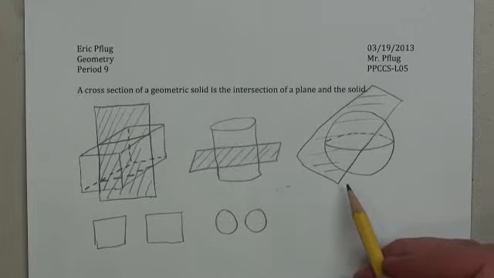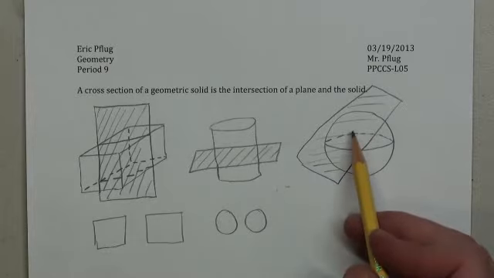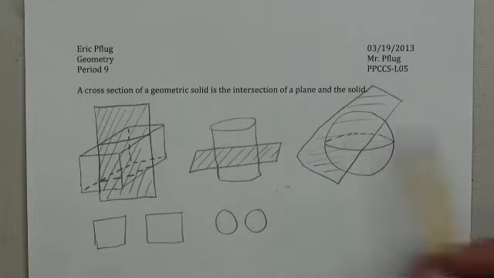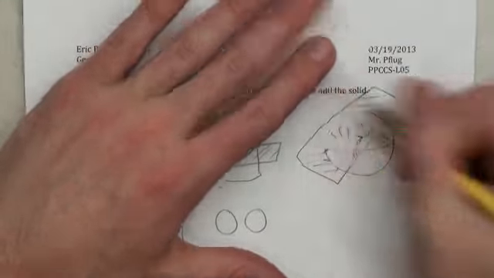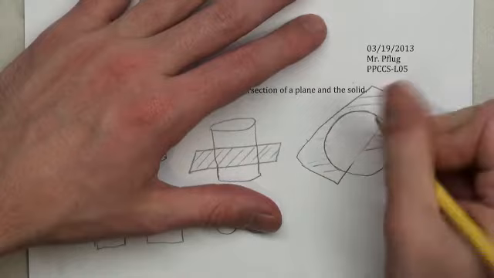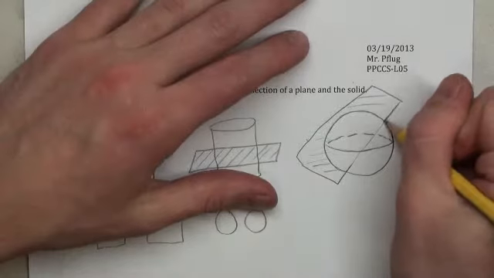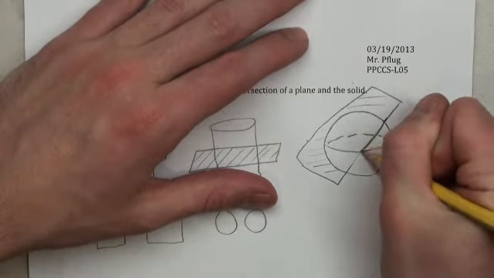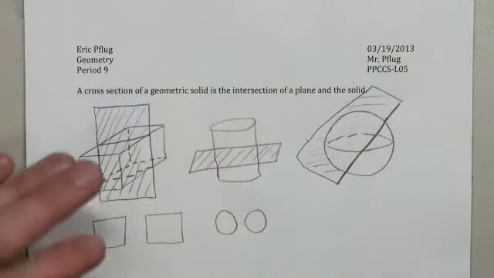How could I draw that better? Maybe this part shouldn't be colored in. I don't know if that would look any better though. So let's say I slice this sphere with the plane.